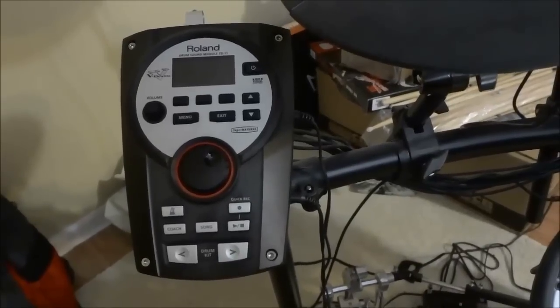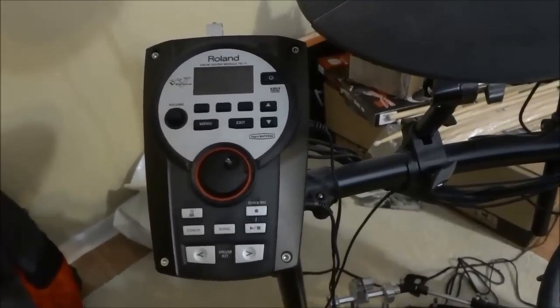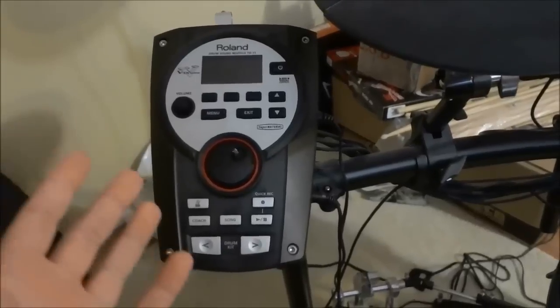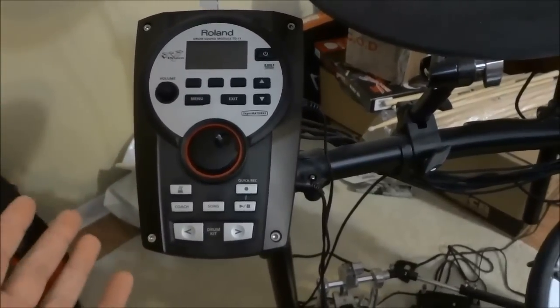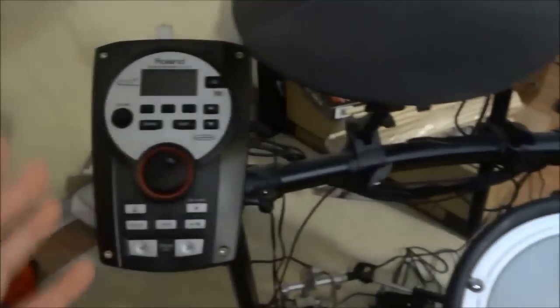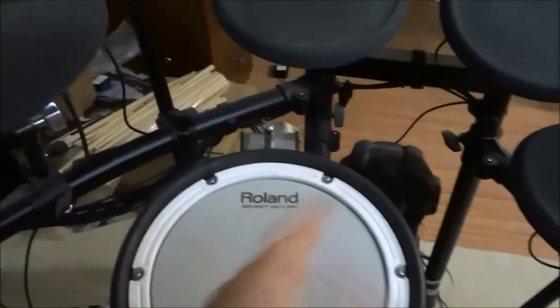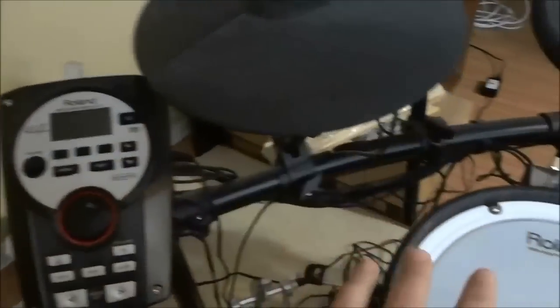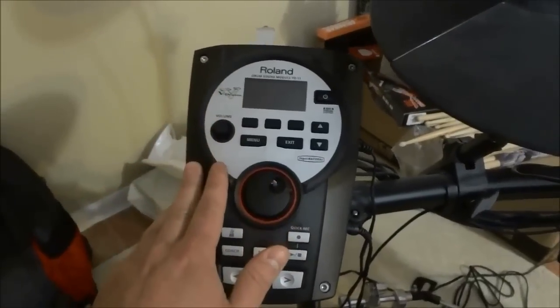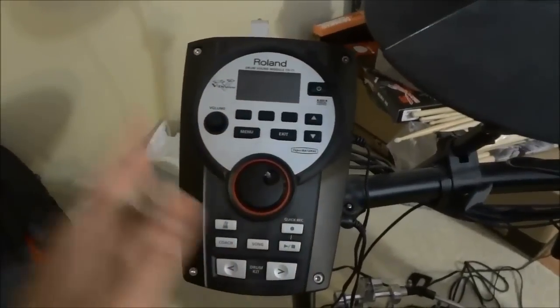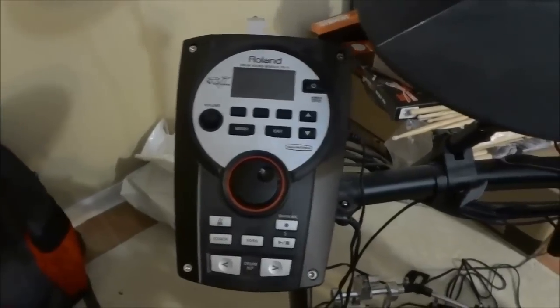Hey everybody, I'm here today to show you how to create a custom drum kit on a Roland TD11. So as you can see right here, I have my Roland TD11 electronic drum set. This is actually the TD11K, but regardless of the specific model, it still uses the standard Roland TD11 drum module over here. So I'm going to show you how to create your own custom kit.